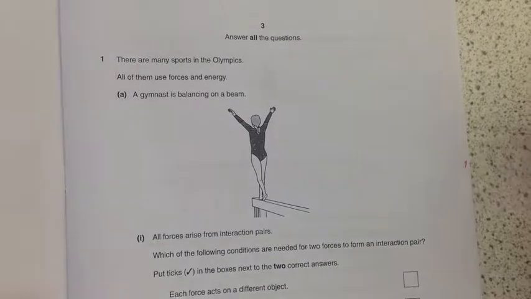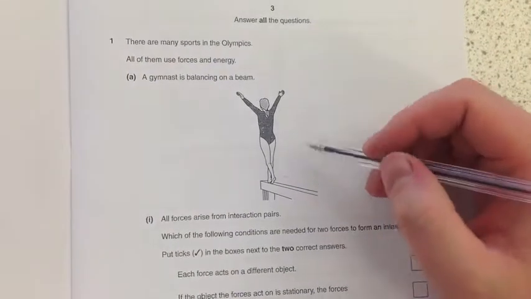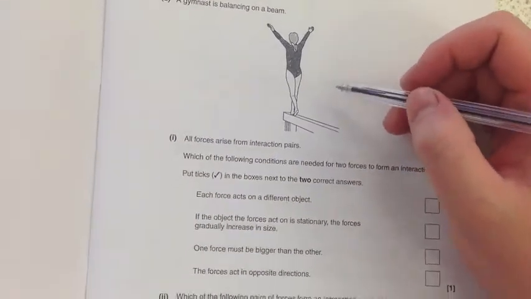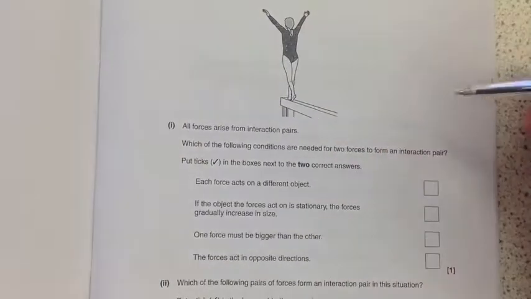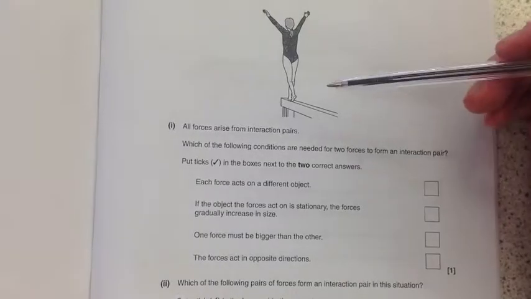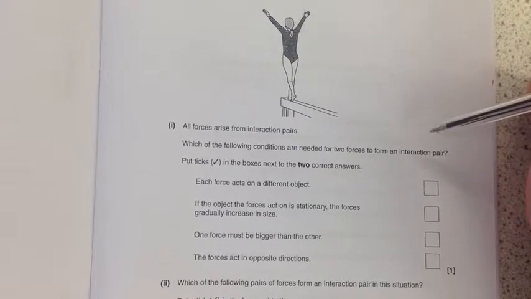Right, so let's look at question 1. It's all about Olympic athletes, and we're talking about forces and energy. So it says all forces arise from interaction pairs. So for every force acting in one direction, there's a force acting in the opposite direction. So which of the following conditions are needed for two forces to form an interaction pair?